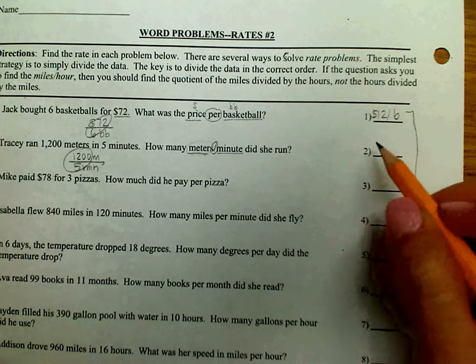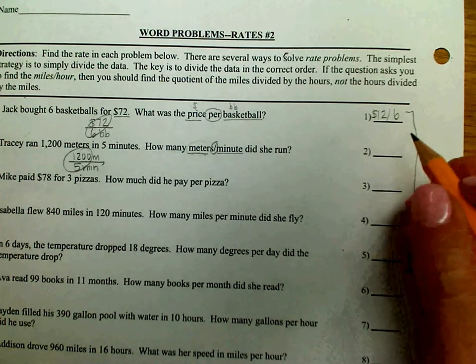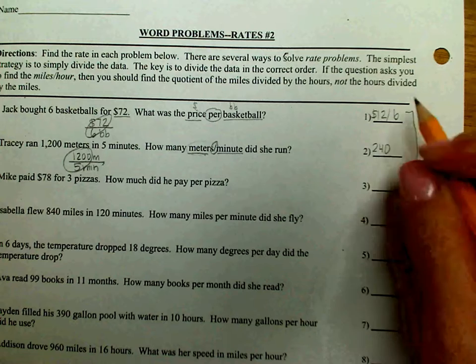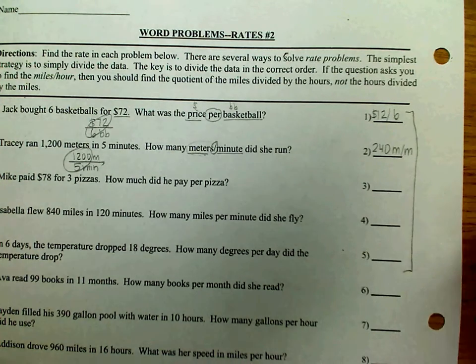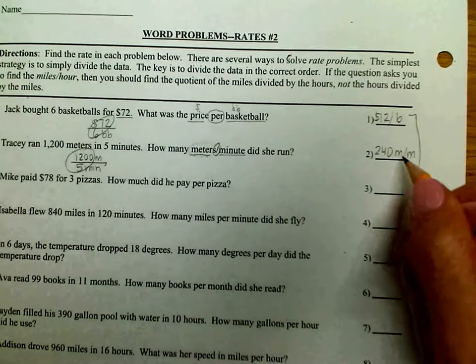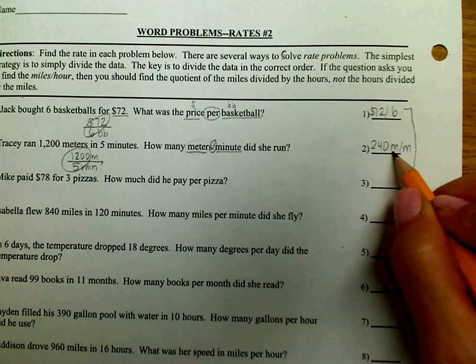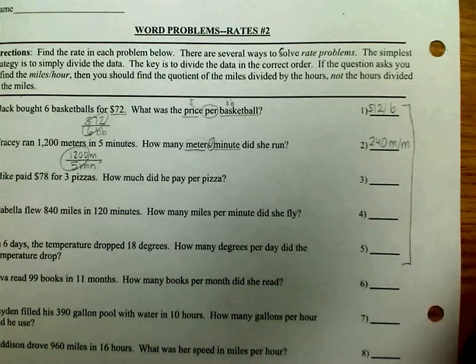All right, so my answer came out to be 240. So 240, and don't forget to write your units, meters per minute. Since I don't have much room, I'm just going to put M per M, which I don't love because you don't know what this M means versus that M, but that's okay. All right, number 3.